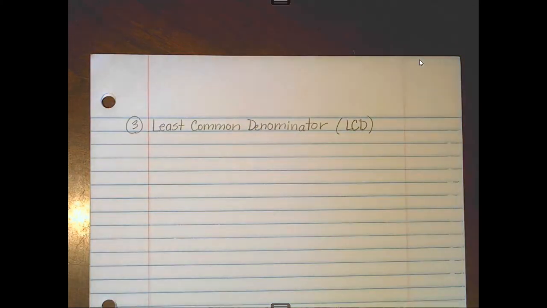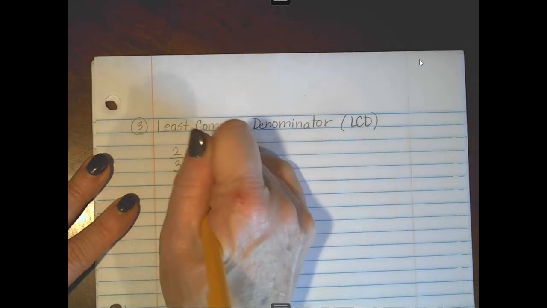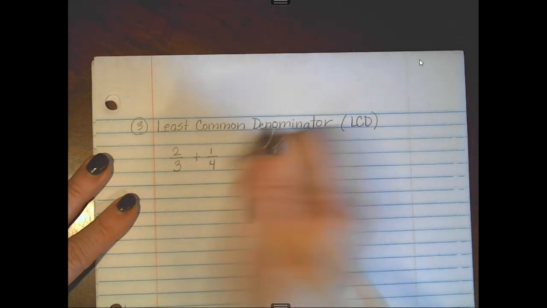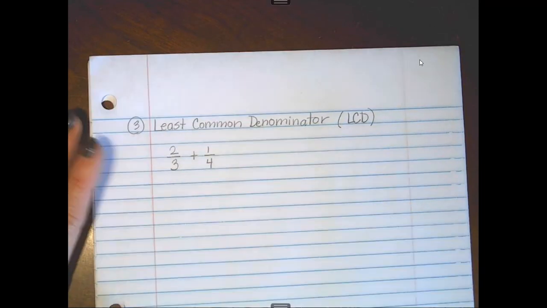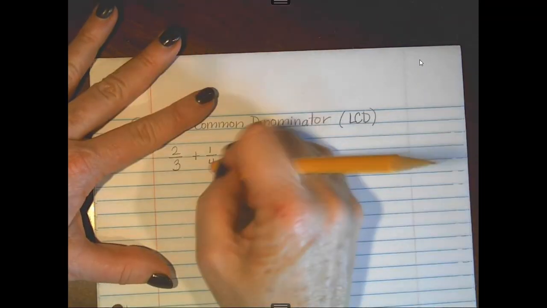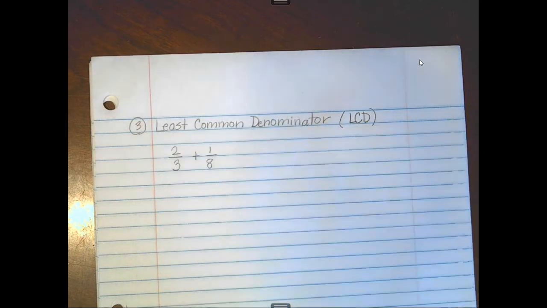In this method, we are finding the smallest common denominator that we can find. So to find the least common denominator, we're looking for the least common multiple of the 2 denominators in our fractions. So let's say we're going to be adding 2/3 and 1/4. So our 2 denominators are different. Actually, I'm going to change it, and let me do this as 1/8. Sorry, I'm going to change it up. All right, so this is what we do.